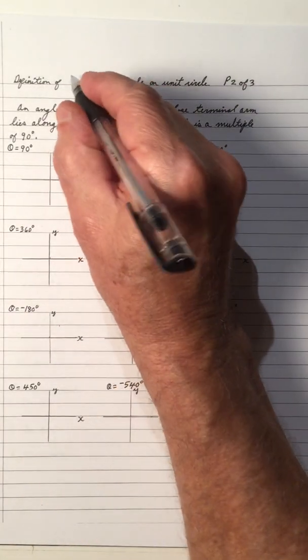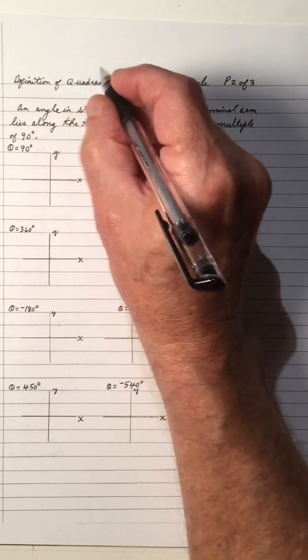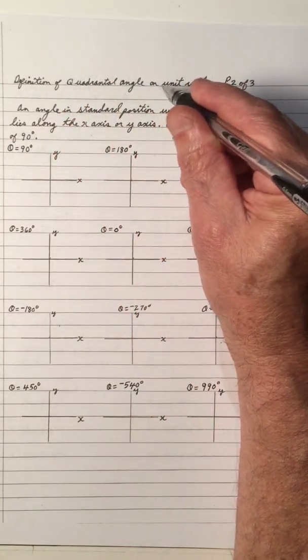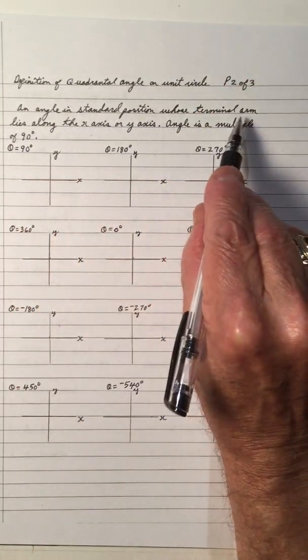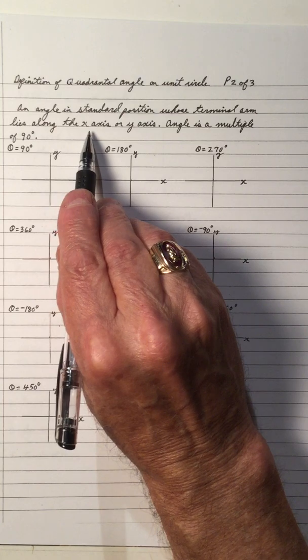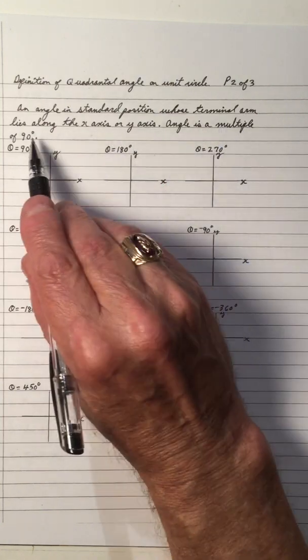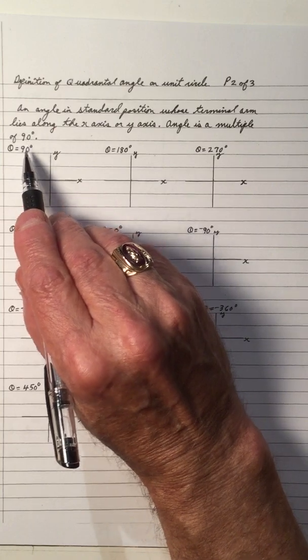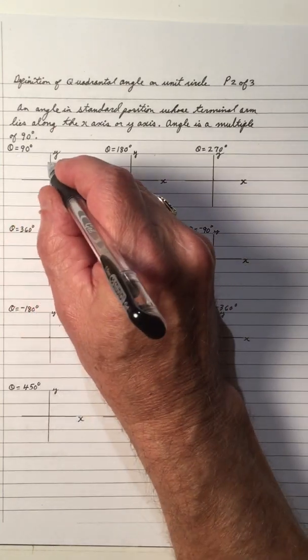Definition of a quadrantal angle on a unit circle: an angle in standard position whose terminal arm lies along the x-axis or the y-axis. The angle is a multiple of 90. Example, theta is 90.